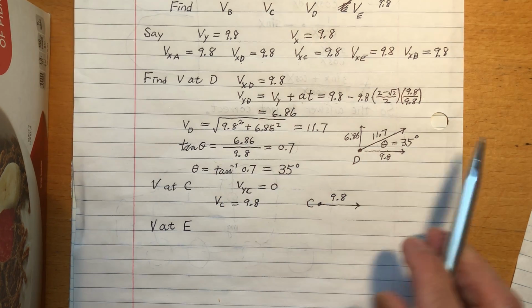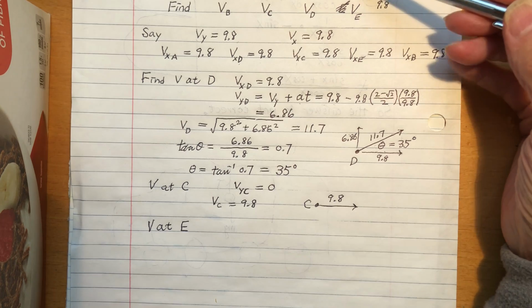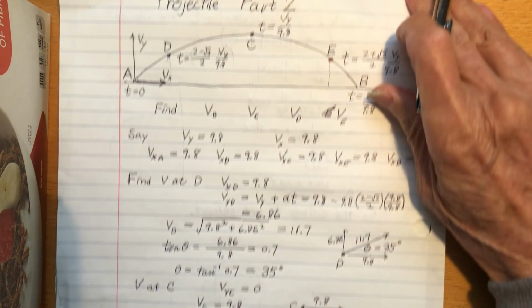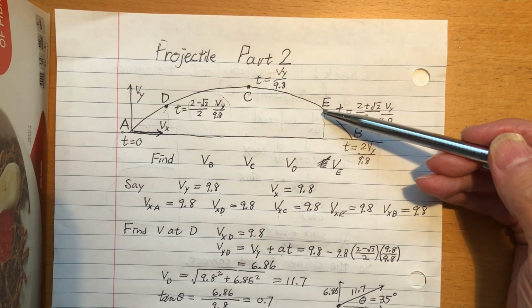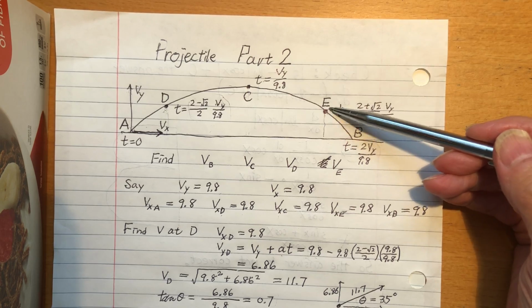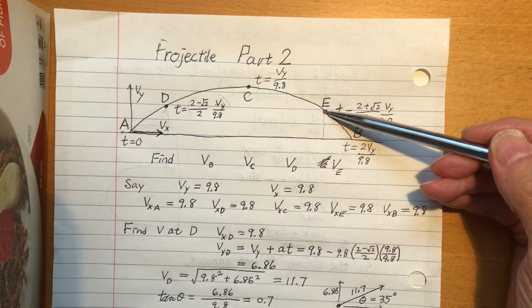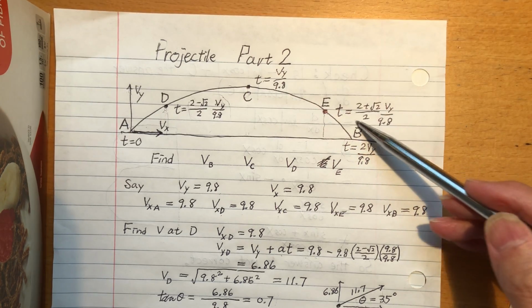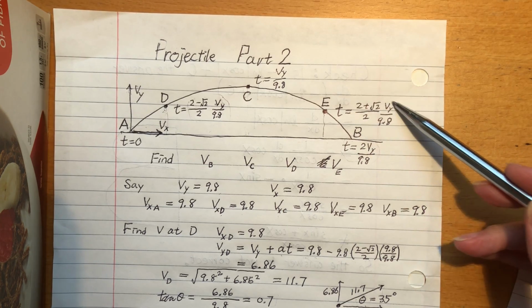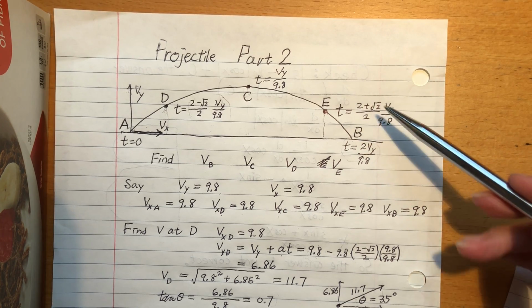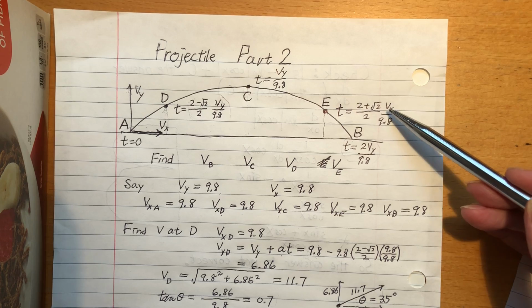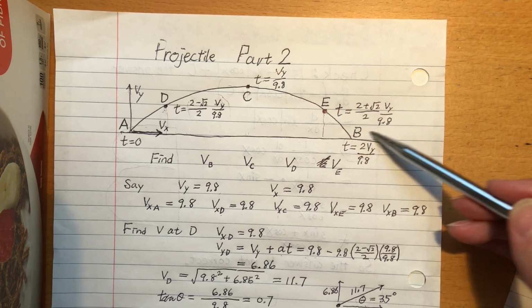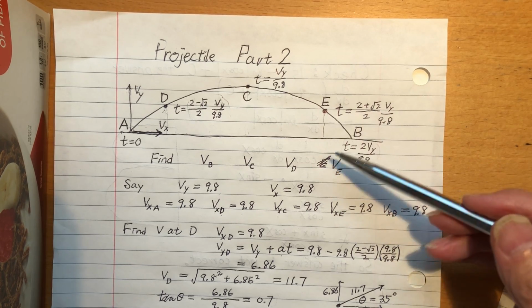You can also use the kinematics equation to find the y component of the velocity here. You know the time is this. So you use this time and use the numerical value Vy is 9.8. You find the time and you can find the y velocity.